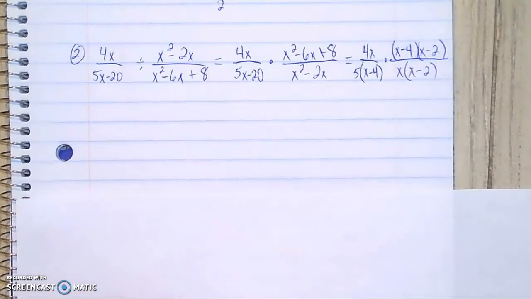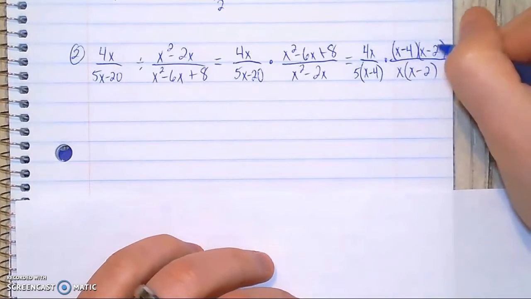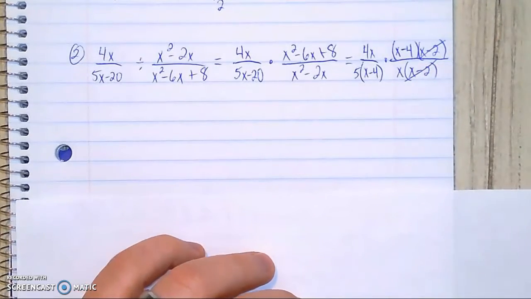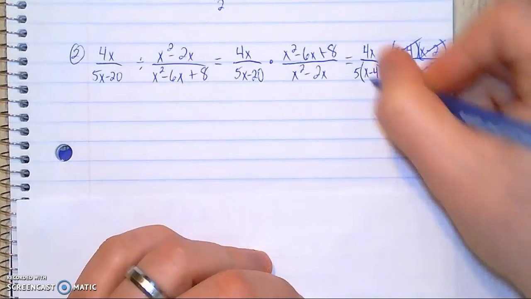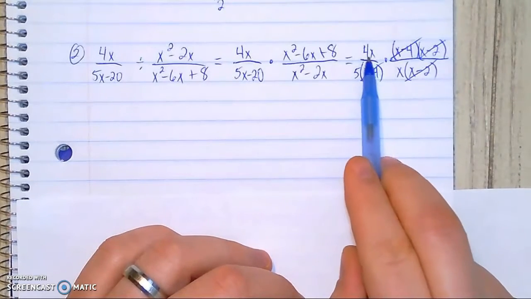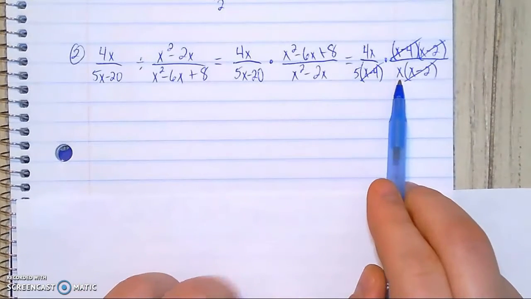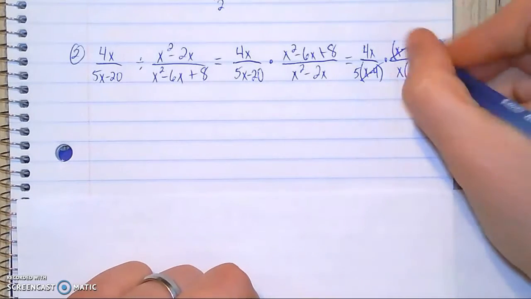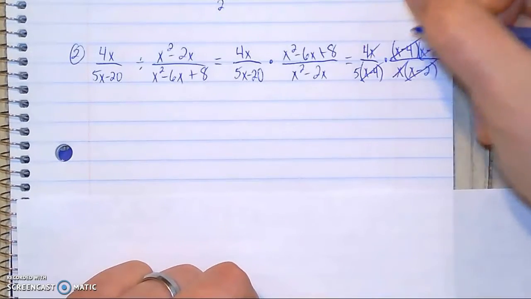So now that it's all factored, I look for some of these common factors that might cancel each other. The x minus 2 up here cancels the x minus 2 down there. X minus 4 right there cancels x minus 4 right there. And in fact, we left this 4x alone earlier, but now I see this factor of x down here, and sure enough, there's a factor of x right there, so I'm going to cancel them as well.